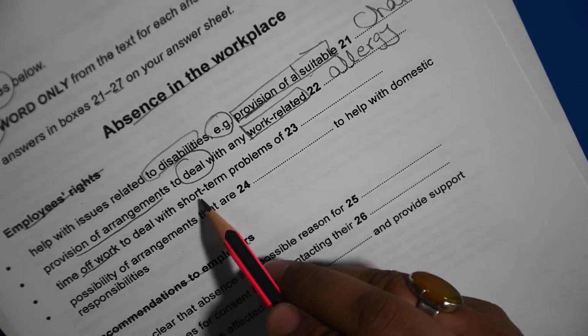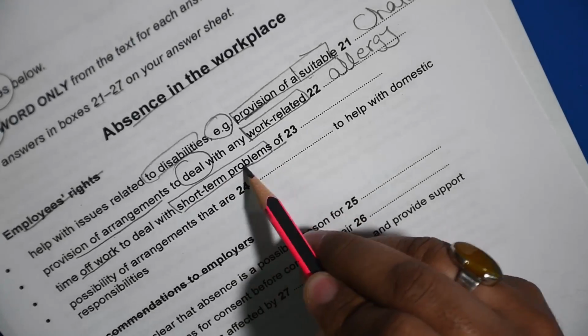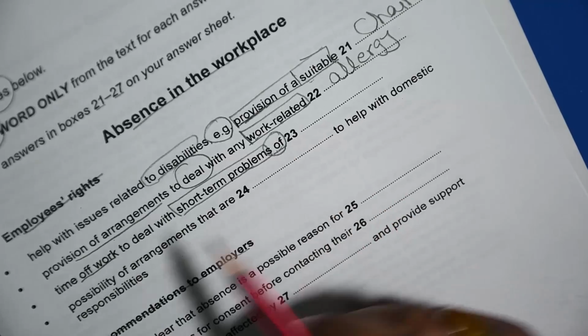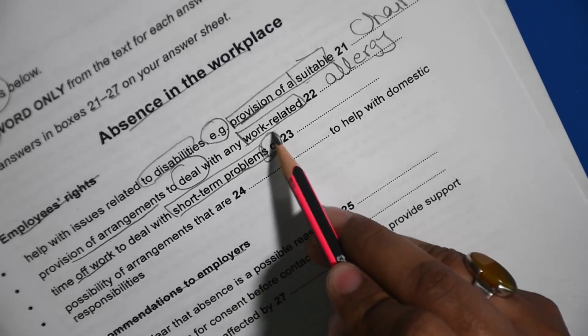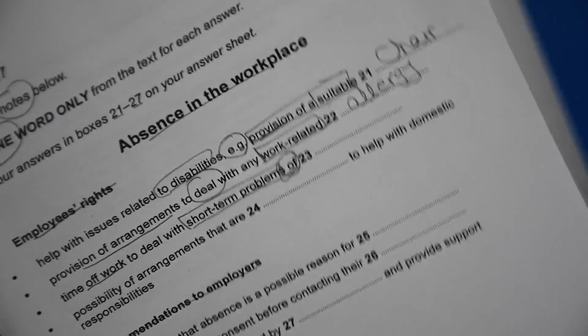Okay, to deal with short-term problems of. Now, short-term problems of what? That's what we need to find out. Time off work to deal with short-term problems of. Of means, like, in relation to or anything like that.